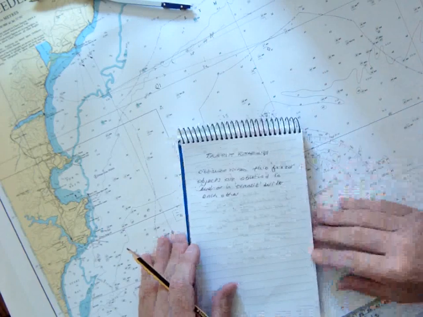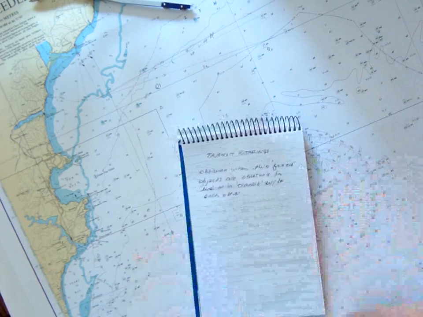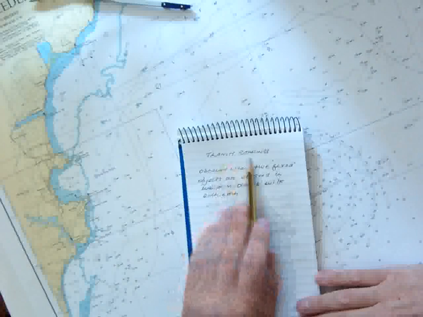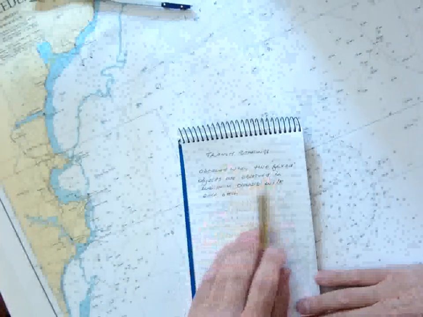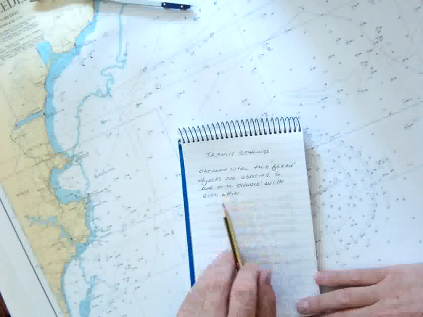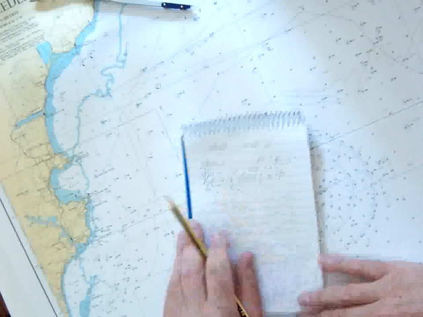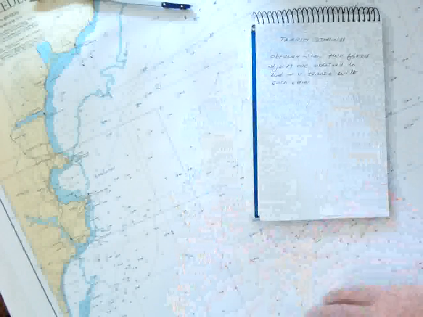What we're going to look at now are what are known as transit bearings. Transit bearings are obtained when two fixed objects are observed in line, or in transit, with each other. Okay, so let's have a look at an example on the chart here.